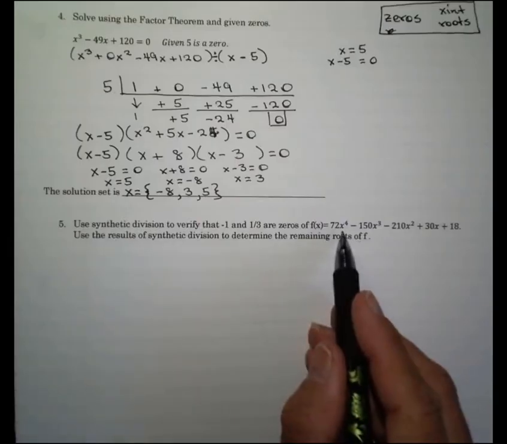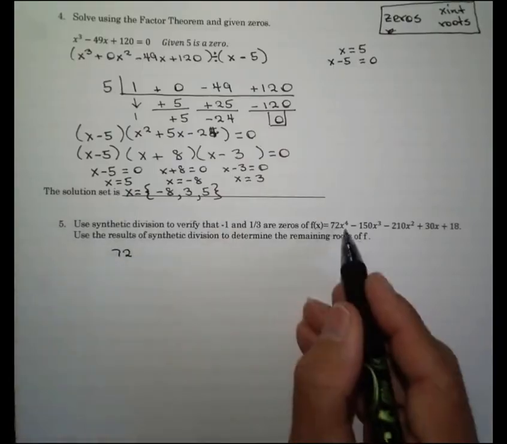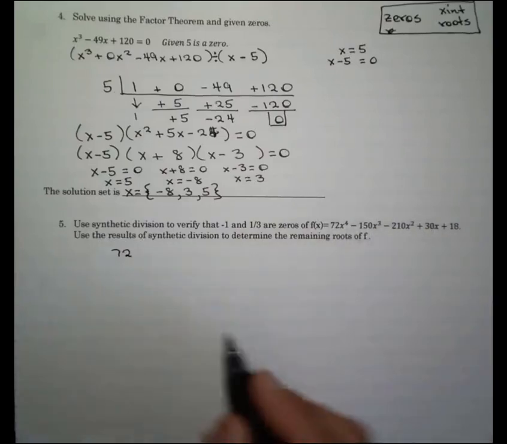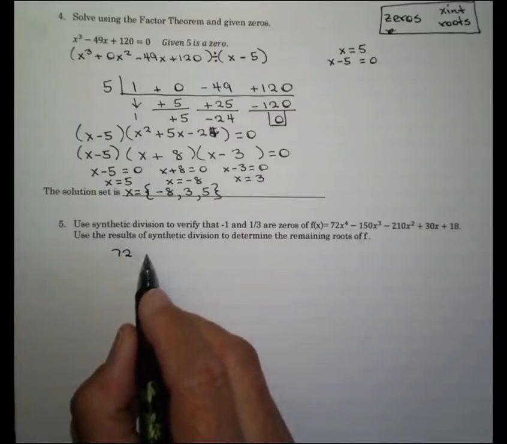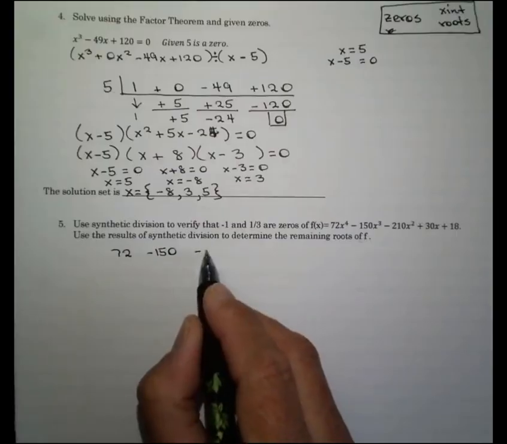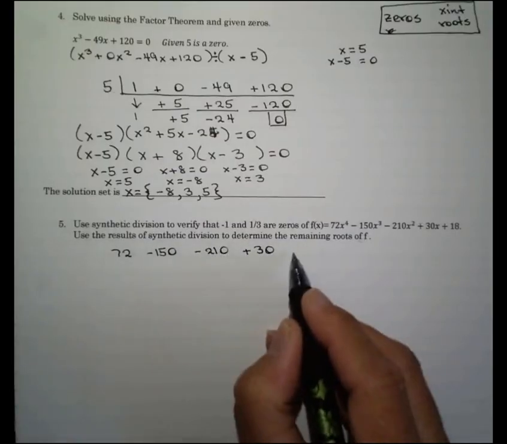So let's start out with our function here and see if we can divide it. The first number here is 72. And I checked, all the terms are in descending order, and I'm not missing any terms. So I've got a positive 72, a negative 150, a negative 210, a positive 30, and a positive 18.